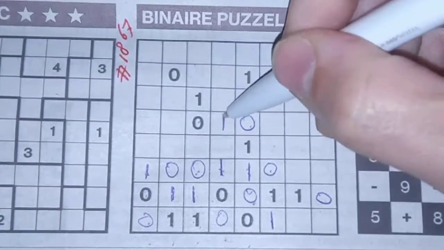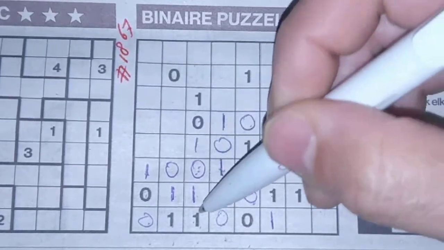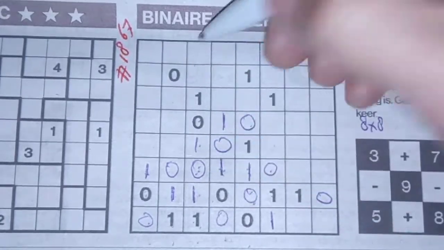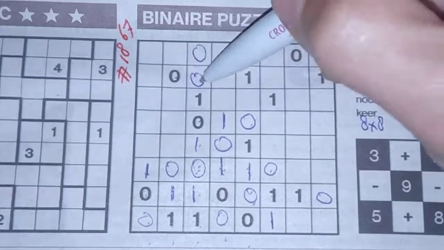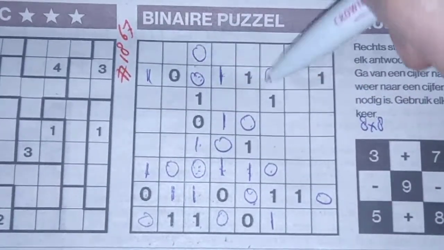Between 2 O's comes an 1. Between 2 ones comes an O. Between 2 O's comes an 1. We have now 4 ones, so the rest are O's. Double O, here 1, there 1. Double 1, here no, there no.